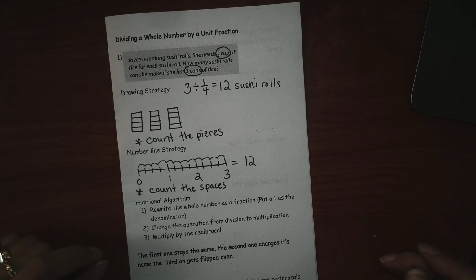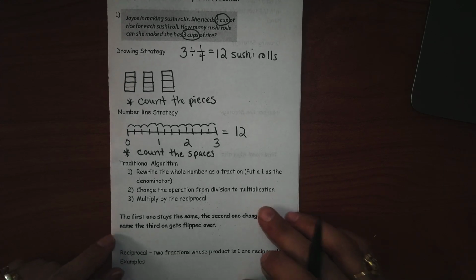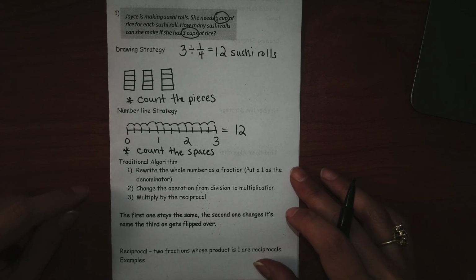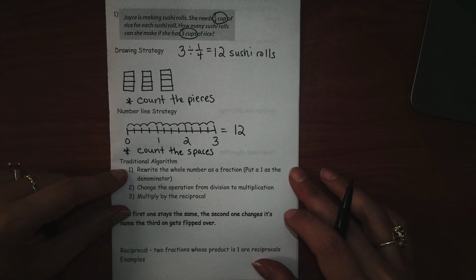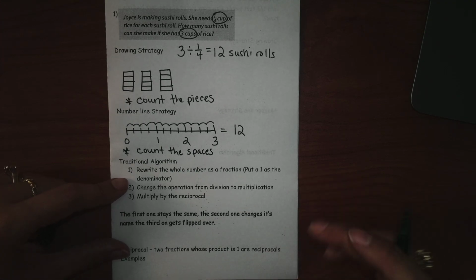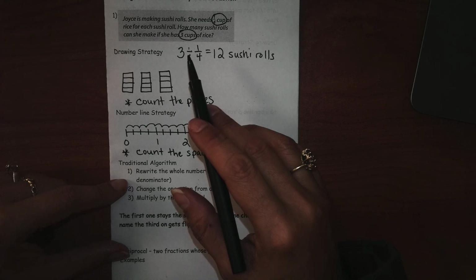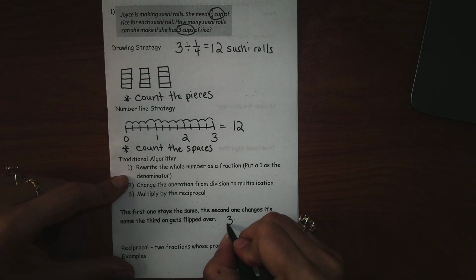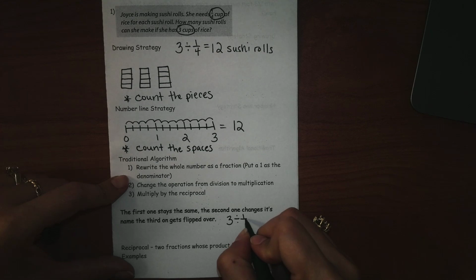The other strategy that you can use is the traditional algorithm. With the traditional algorithm, there are 3 steps. The first step is to rewrite the whole number as a fraction, putting a 1 as the denominator. If I go back to my original problem, it was 3 divided by 1/4.